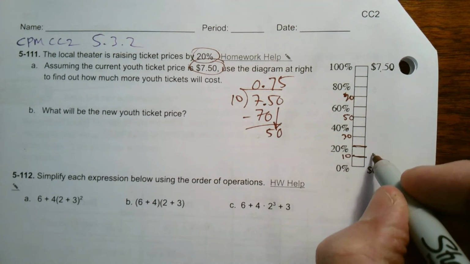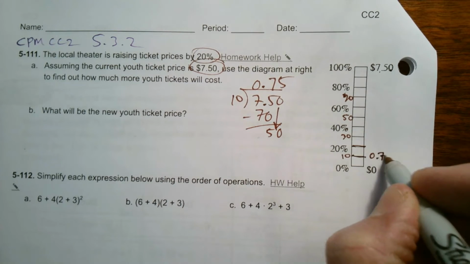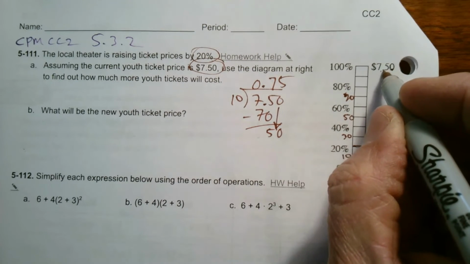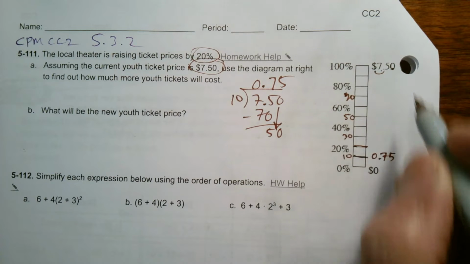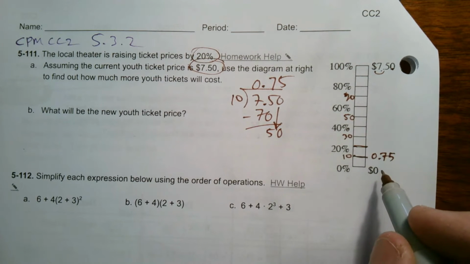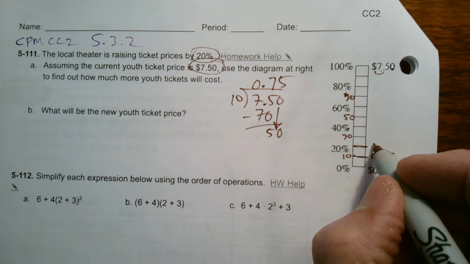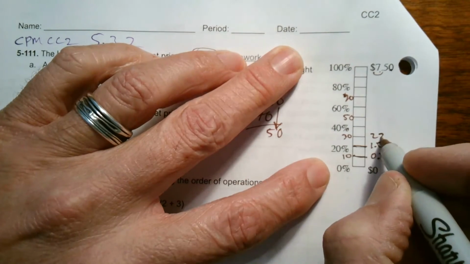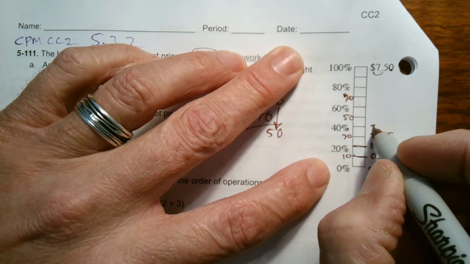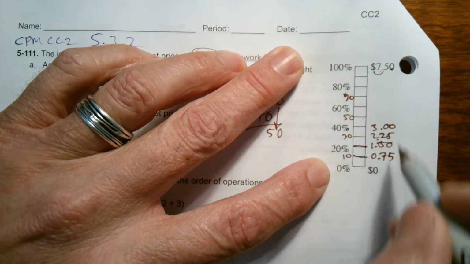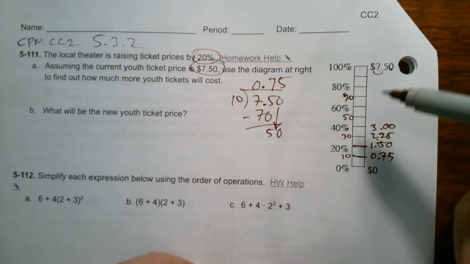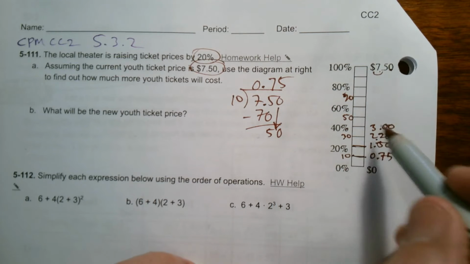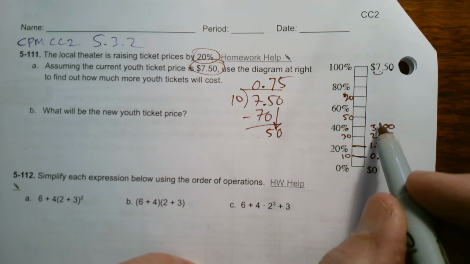Which should make sense because when you divide by 10, it's really just moving the decimal place once over. So that's 75 cents. And then if I double that, it'd be $1.50, and then $2.25. So I'm adding 75 cents each time, $3, and so on and so forth. I could keep filling in my chart, but I notice it's 75 cents each time.